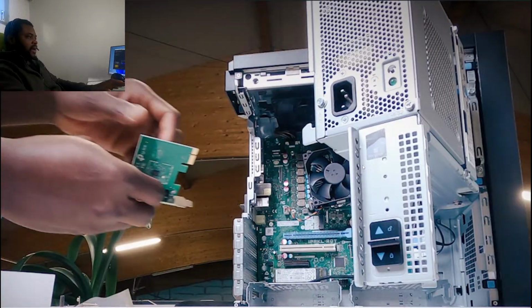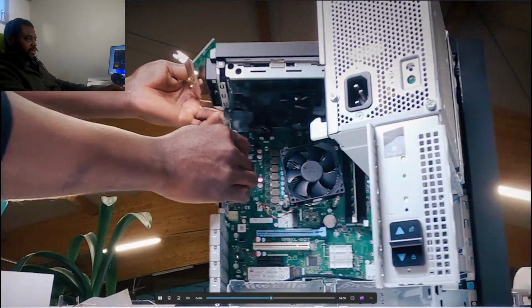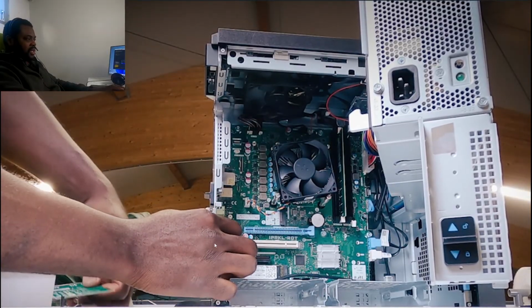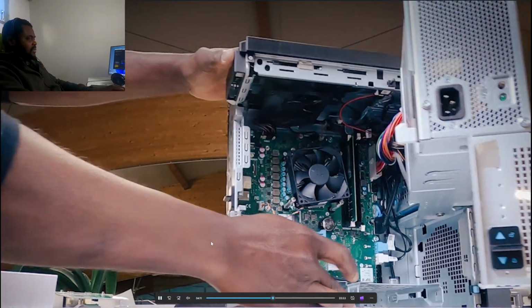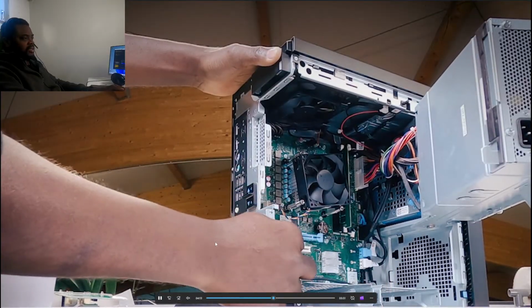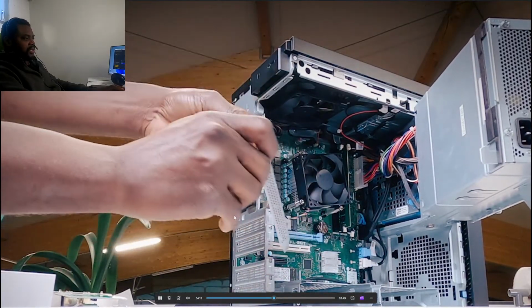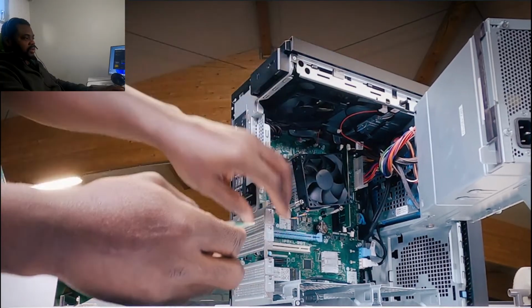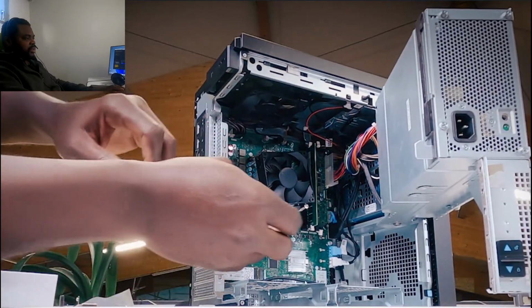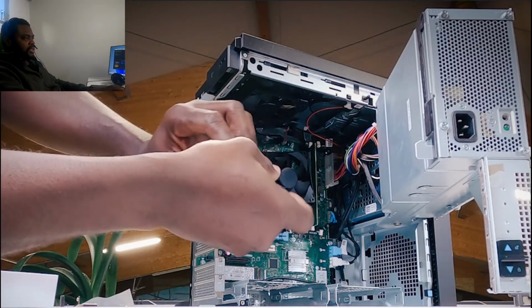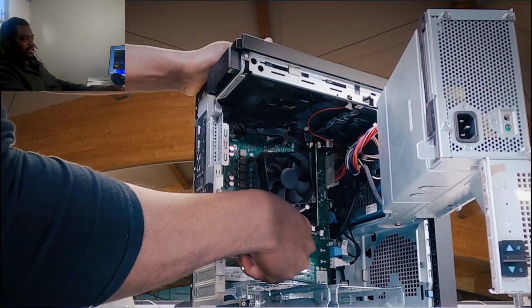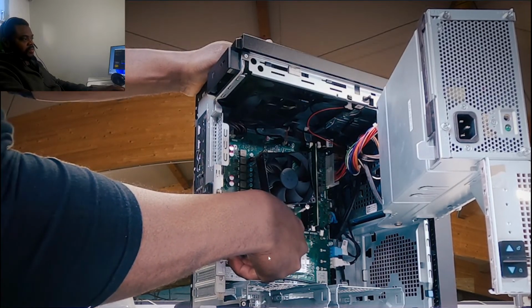Before I can do that, there's a bracket behind the PC. I'm just going to show you how you need to take out this bracket. I'm going to take it out exactly at the point where I would love to install my wireless LAN card. So I'm going to take the wireless LAN card, align it on the PCIe slot, and push it down gently.